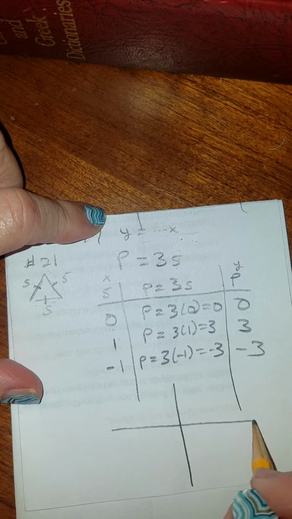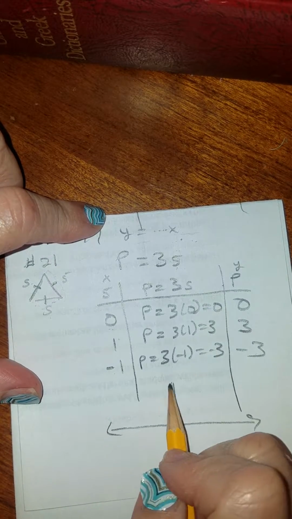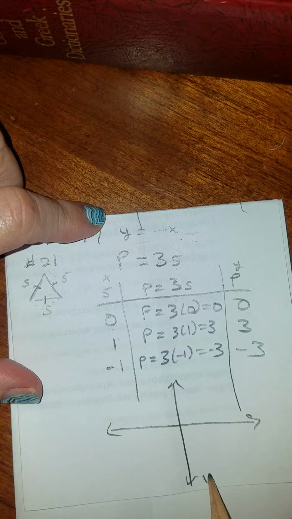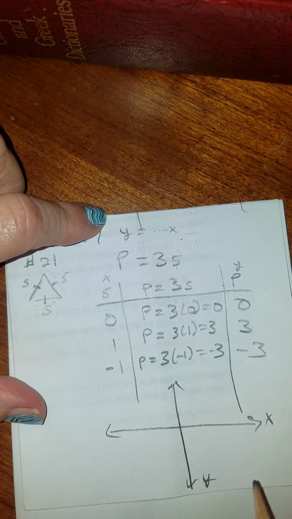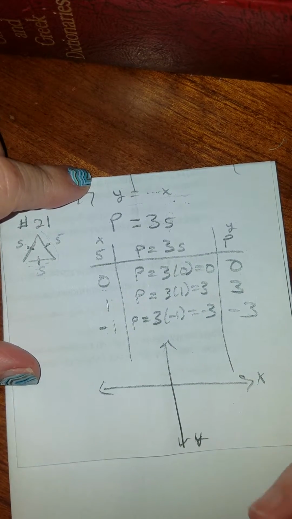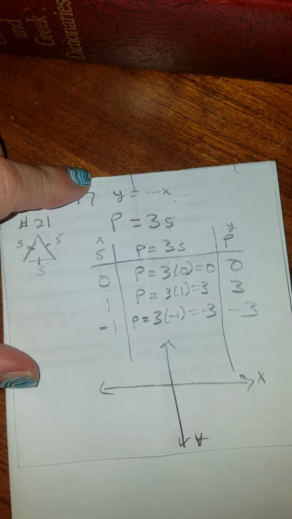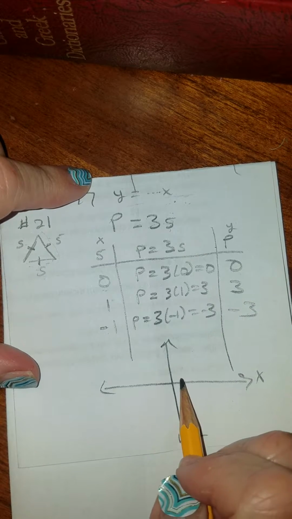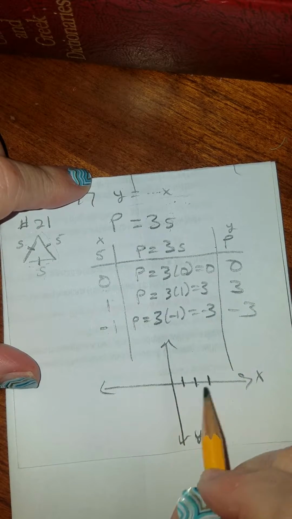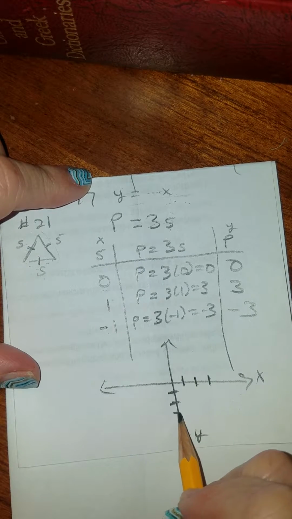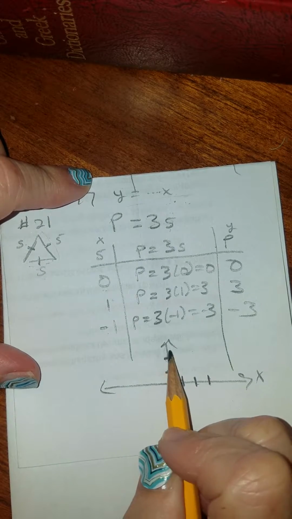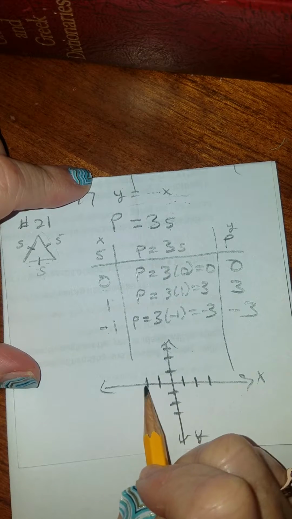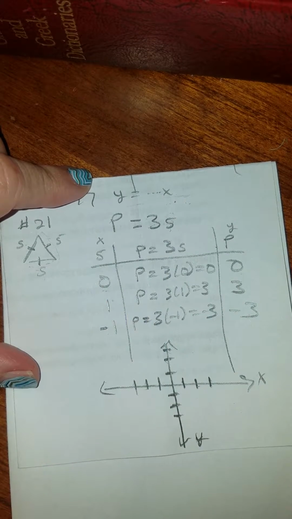I'm just going to graph it real quick. Just because I decided to add this on last minute, I'm not going to use my graph paper. So I've got 1, 2, 3, 1, 2, 3, 1, 2, 3, 1, 2, 3, because I chose my scale.